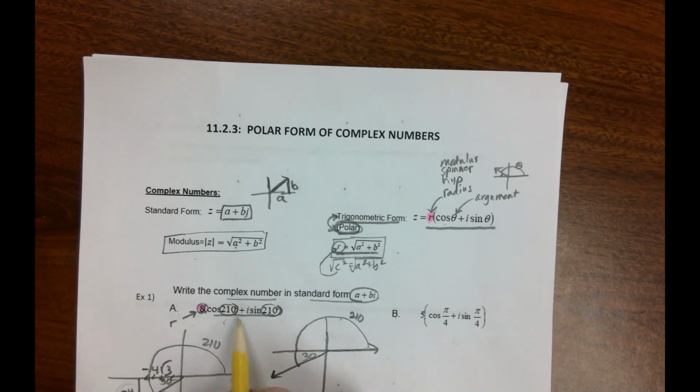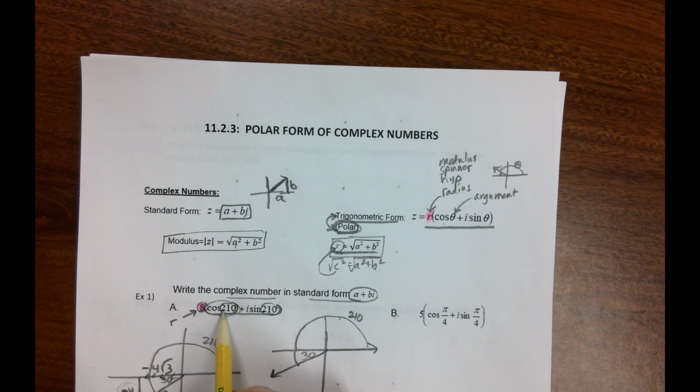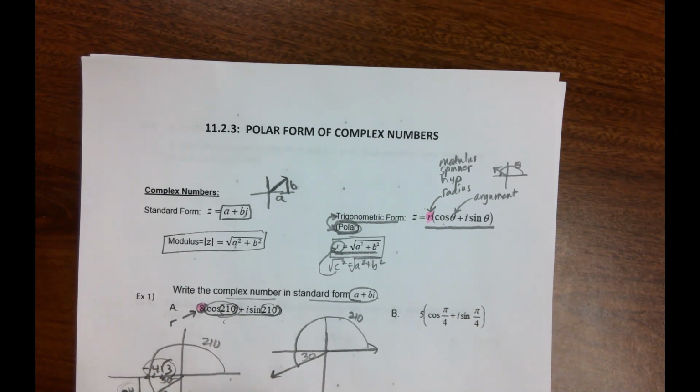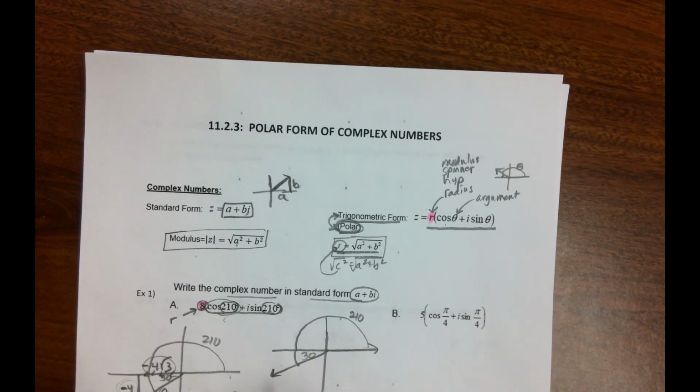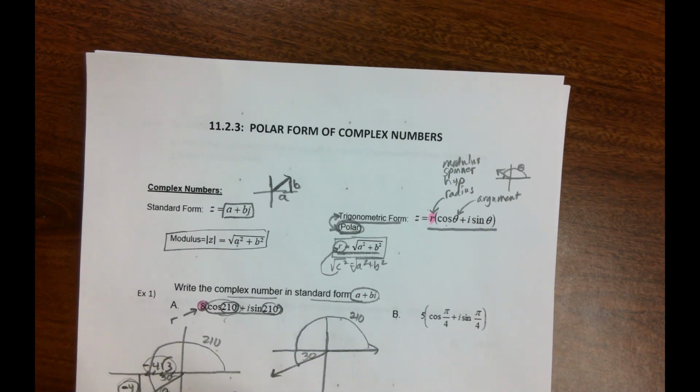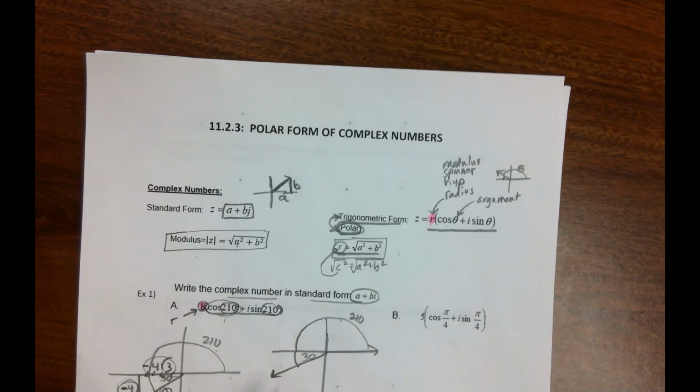I would now find cosine of 210. So I'd have 8 times adjacent over hypotenuse plus i sine, whoops, I'm going to erase that. I'm actually going to find sine of 210. Sine of 210 would be opposite over hypotenuse. That'd be negative 4/8. Now what's this 8 doing? What are these instructions?